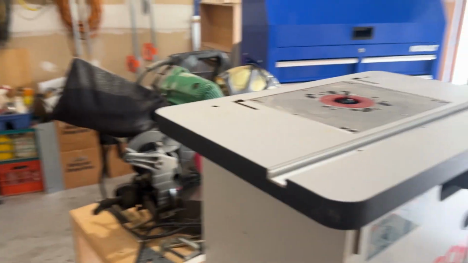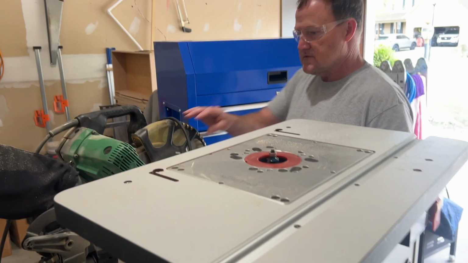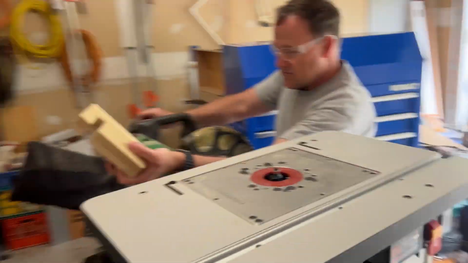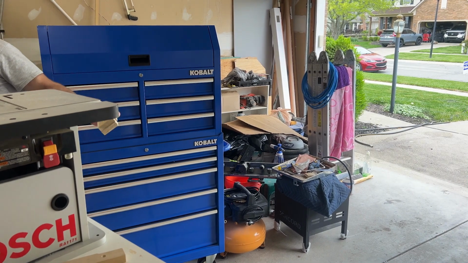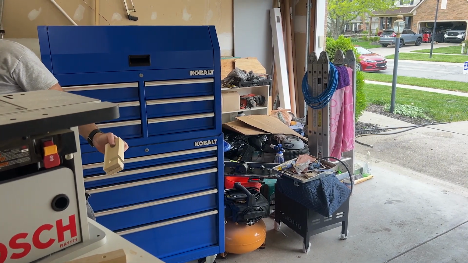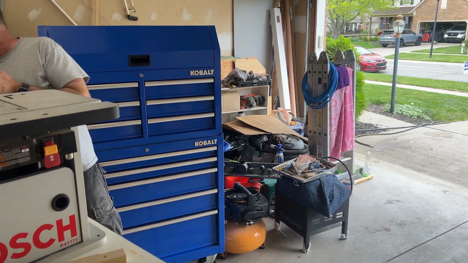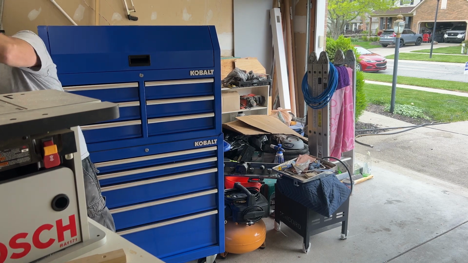Why don't we true up these edges first? So let's switch the power part. Plug this guy in. And we'll use this to give it some nicer edges on the ends.